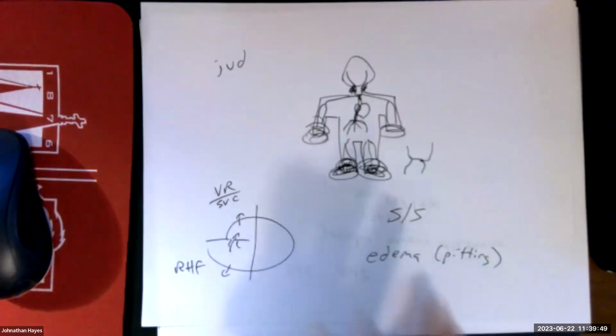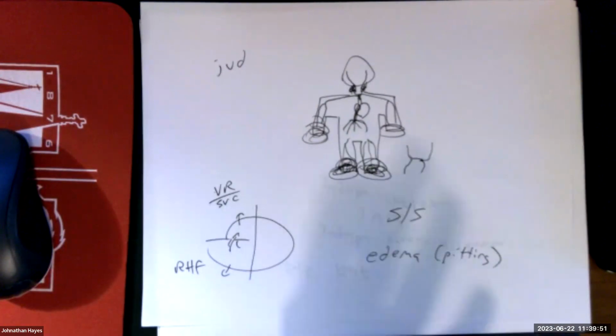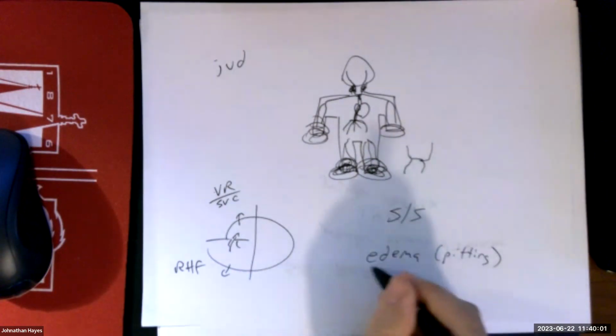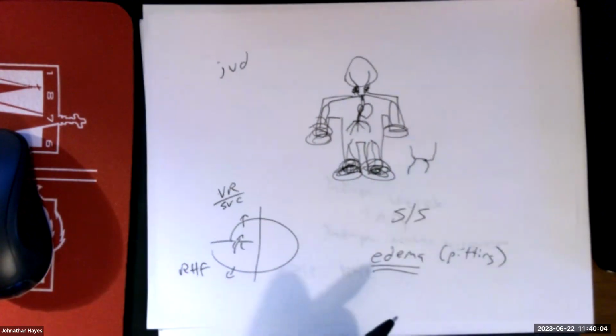And it looks like a pretty firm type of edema, but it has a little bit of give to it, right? Different from edema from injury. That's more firm, right? And it doesn't pit. It bounces back. So this is one of the main signs and symptoms of right-sided heart failure.